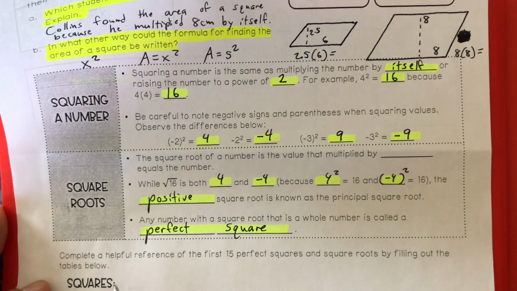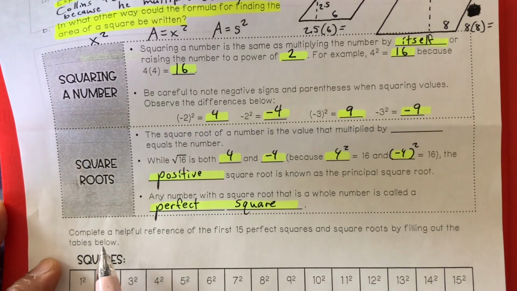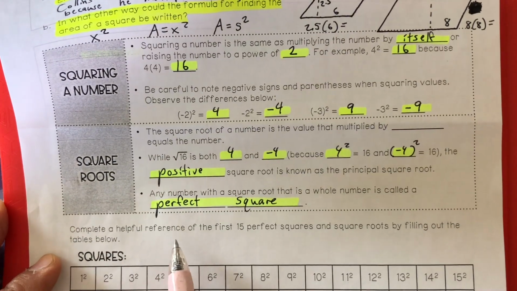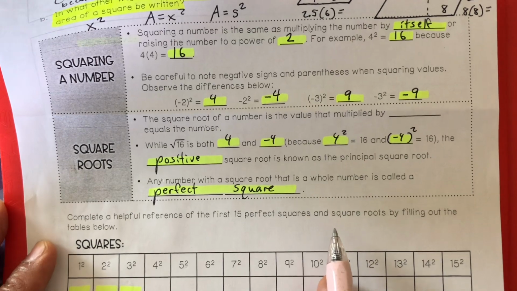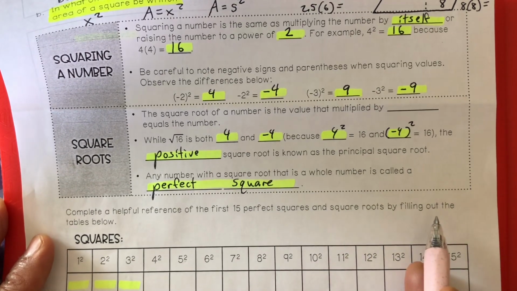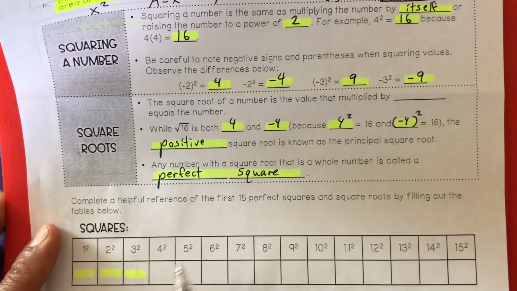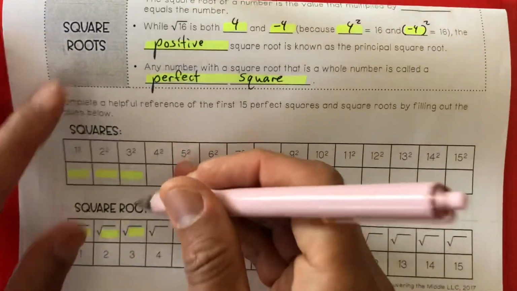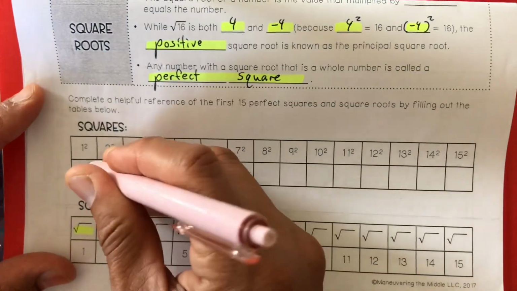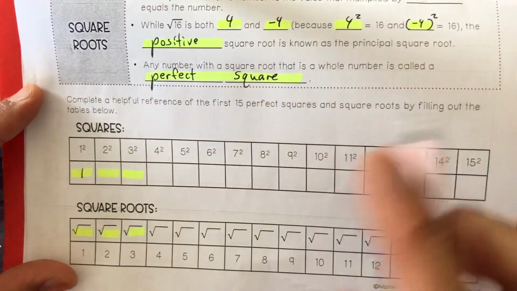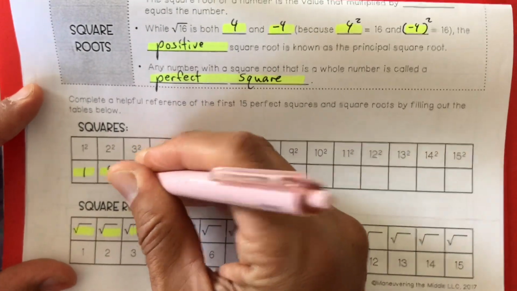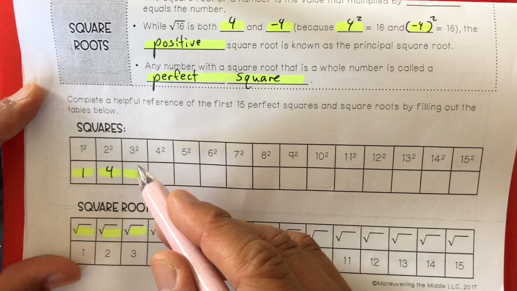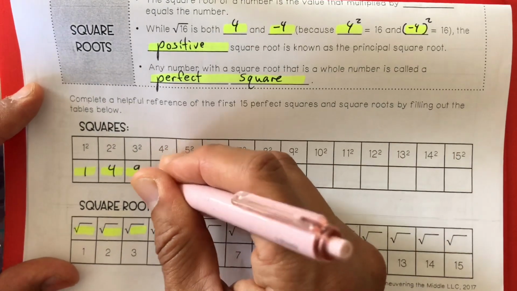So let's look at some perfect squares below. Complete a helpful reference for the first 15 perfect squares and square roots by filling out the tables below. So looking at this more closely, let me fold this in half. 1 times itself, 1 times 1 gives us 1. 2 times itself gives us 4. 3 times itself, 3 times 3 gives us 9.